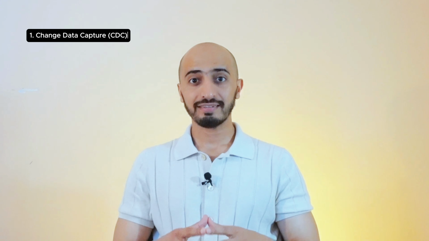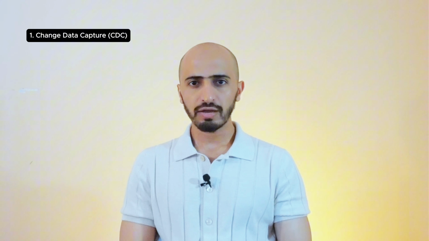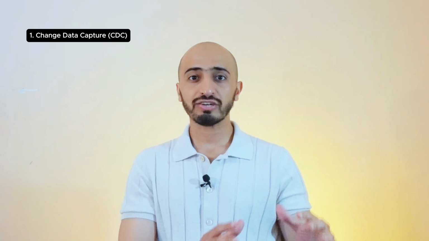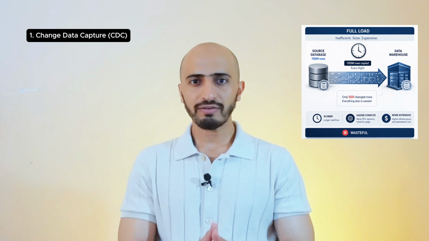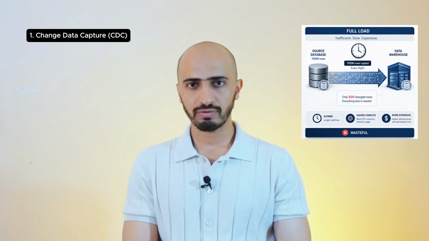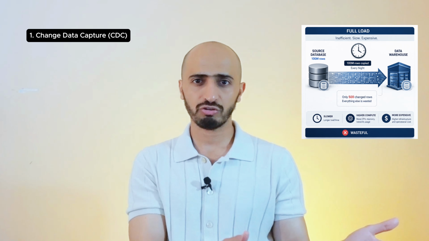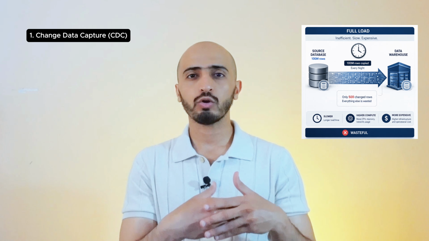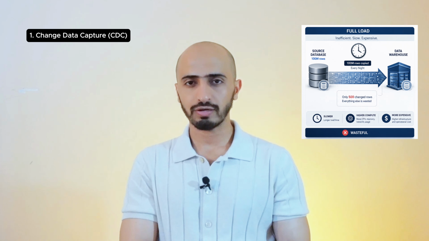First concept, change data capture. We call it CDC. Imagine you have a database with 100 million records. Every night, you copy the entire thing to your data warehouse, all 100 million rows, even though only 500 rows actually changed. That's insane, right? If you have only 500 records changed, like updated, deleted, inserted, and you need to load 100 million records every day to your data warehouse, including the history, etc. Right? What does that mean?